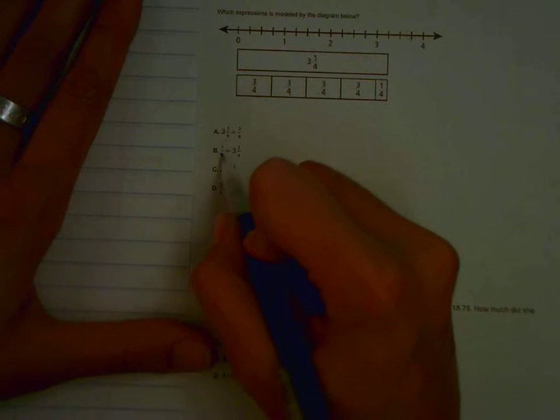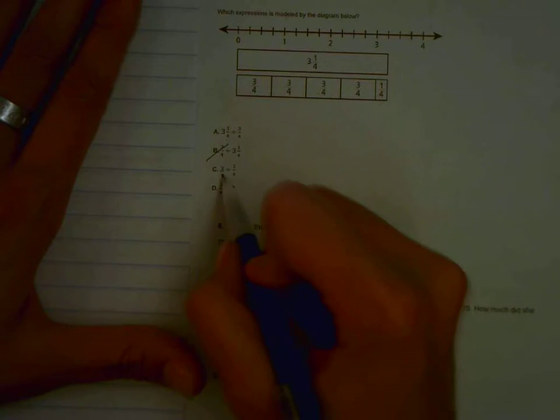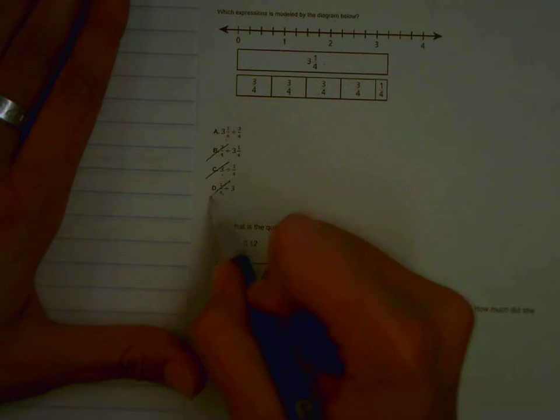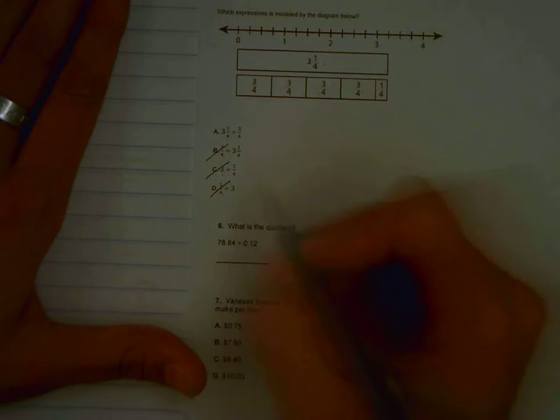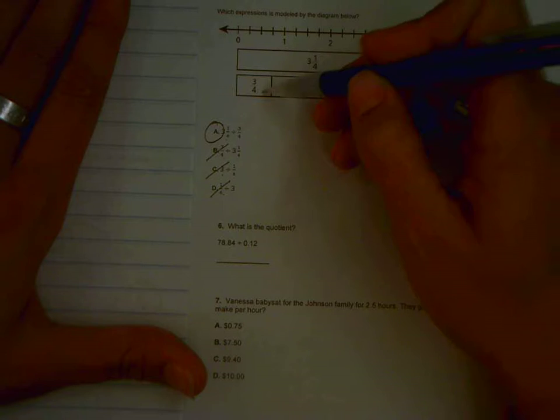3 and 1/4 is our dividend, so we're good here. 3/4 is our dividend in another option. That is not 3 and 1/4, so we can eliminate that one. 3 is our whole. That is not 3 and 1/4. We can eliminate that one. We then do 1/4. We can eliminate that one as an option. So the only thing we're left with is a process of elimination. We're taking our whole 3 and 1/4 and we're making it into pieces of 3/4.